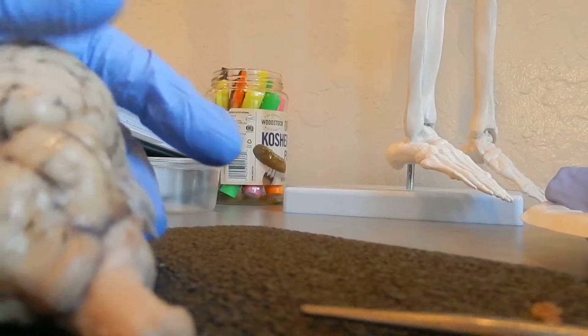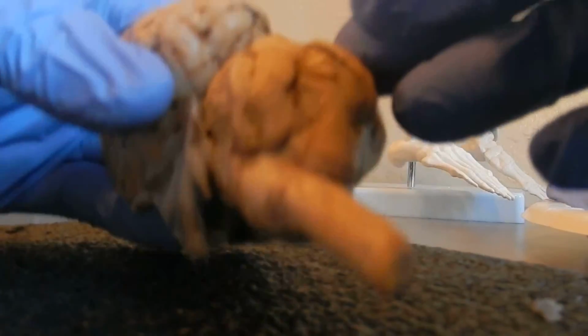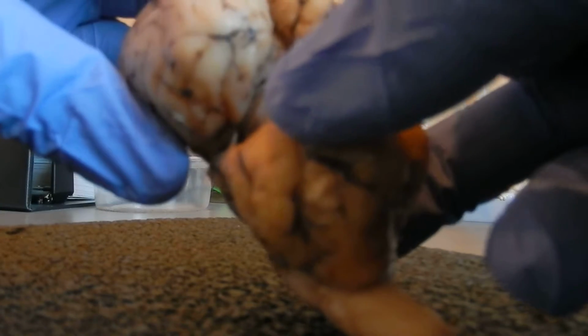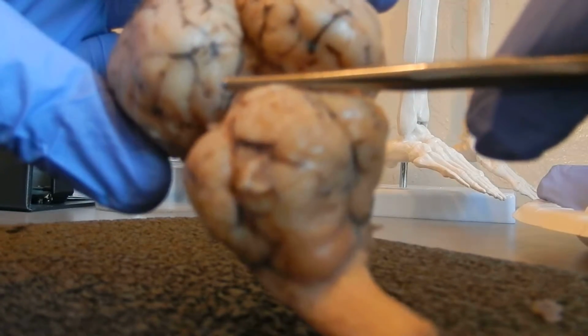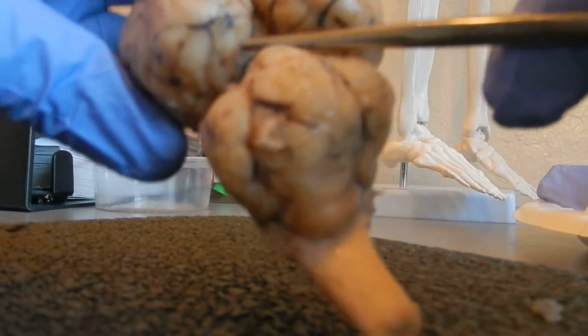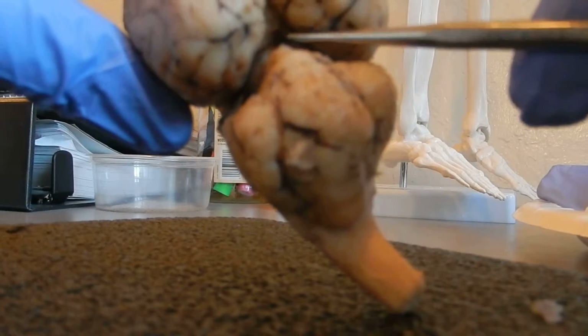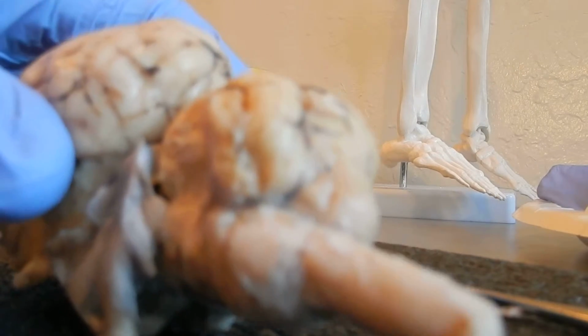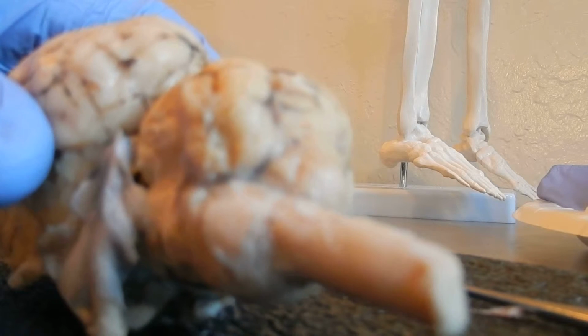We flip this over here. You can see in here, you can not only see the pineal gland in here, and then we'll move right along.